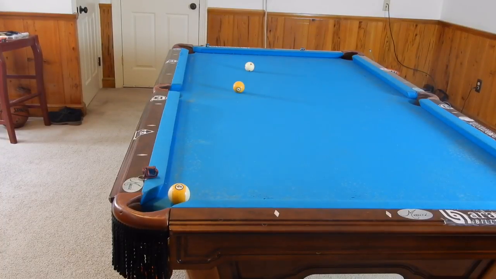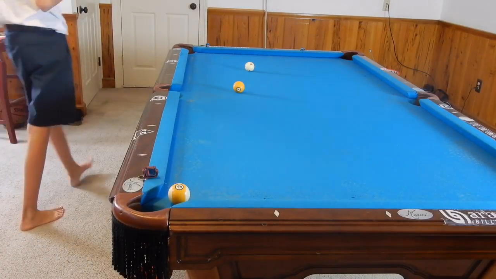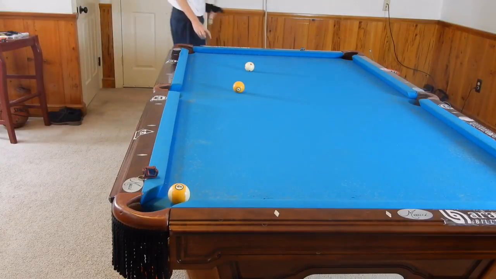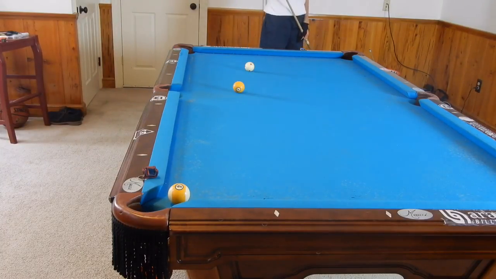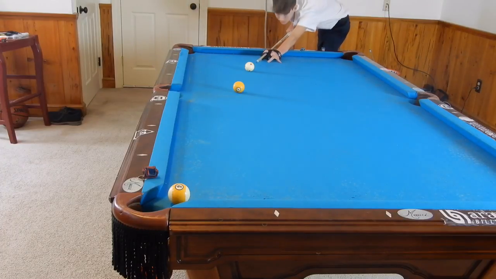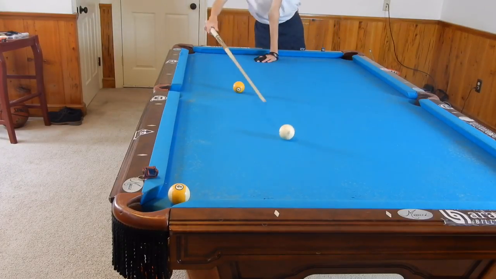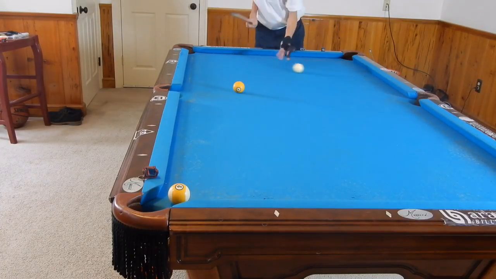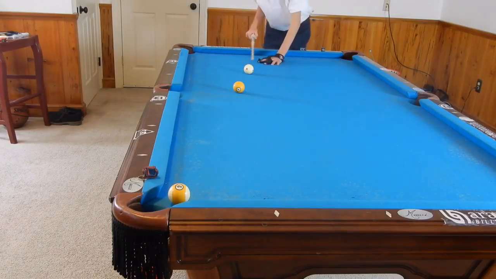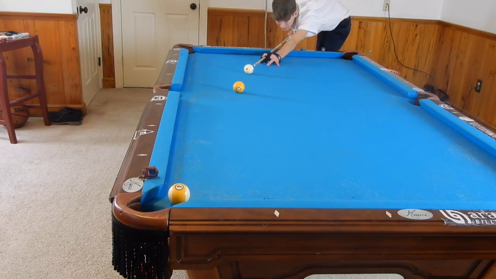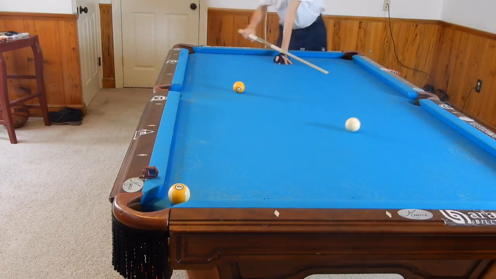Okay guys, so now we're going to talk about masse and kick. So we're massing first, then kicking off the rail. So imagine we're in this situation where if we barely miss the 1 ball with center ball, we miss the 9. So now we're going to give ourselves the same shot, demonstrate it with running English, left English in this case. We still miss the shot.